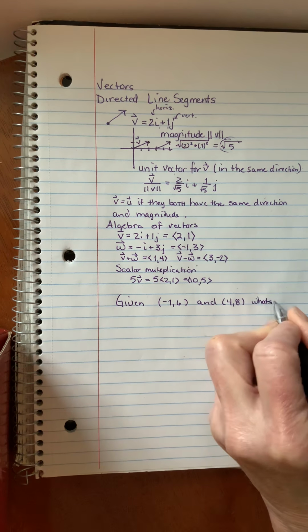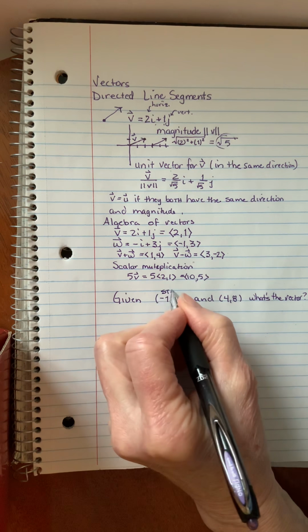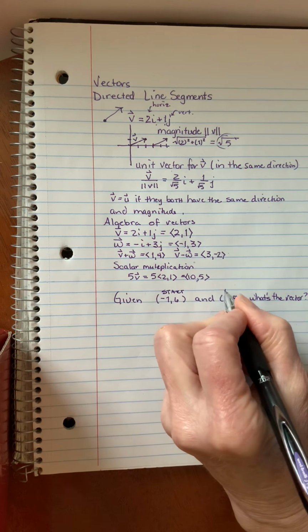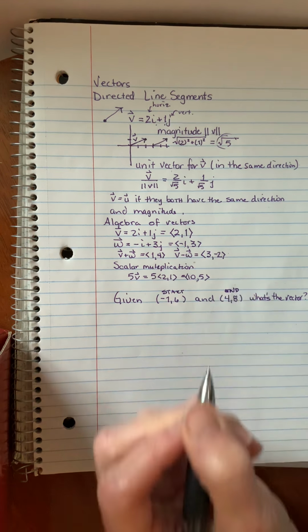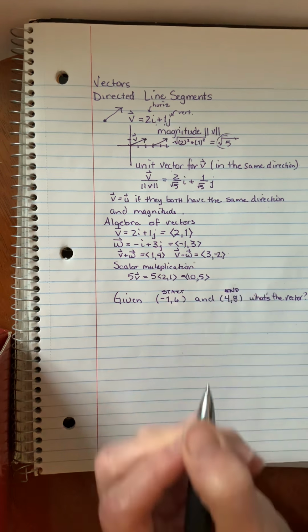That's the question. Well, I probably need to identify where I start. So let's say I start here and I end here, okay? So if I start there and end at 4, 8, then the way that I would write my vector is end minus beginning.